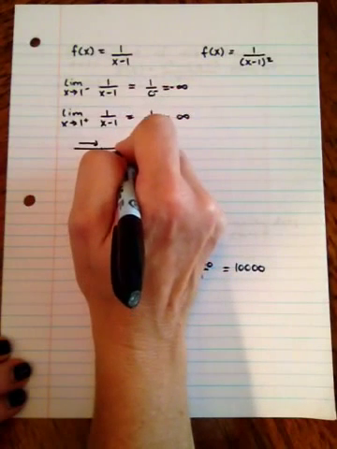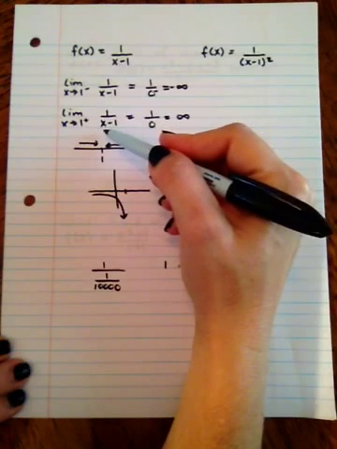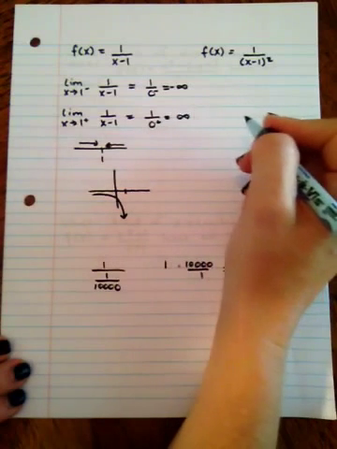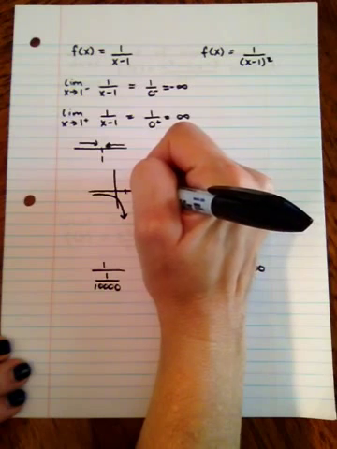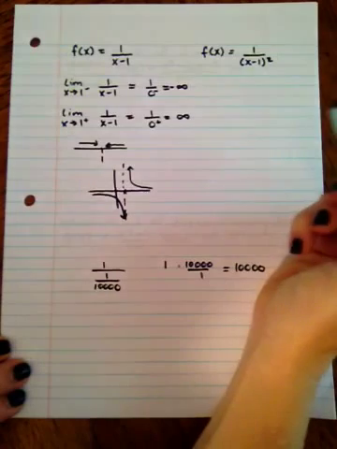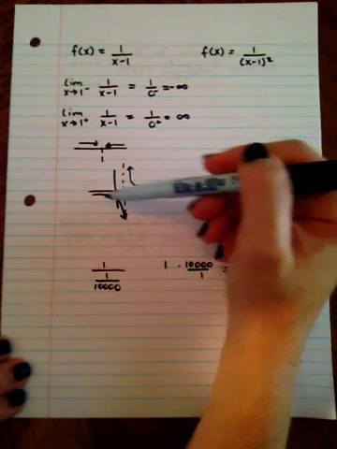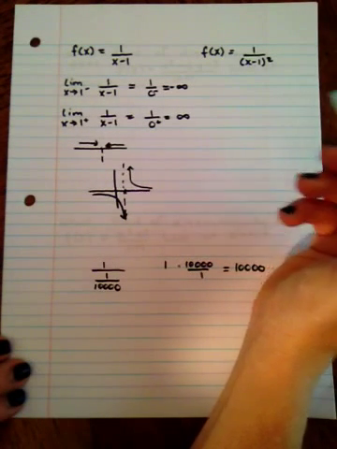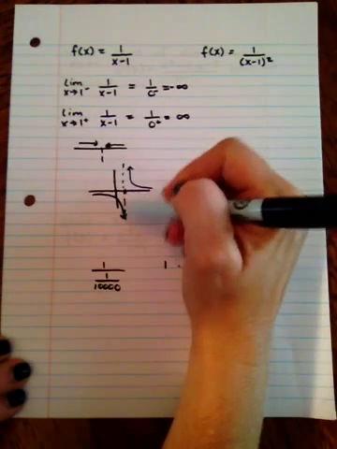From the right-hand side, I'm going to pick a number that's bigger than 1, say 2. I'll plug it in as my test value. 2 minus 1 is a positive number, so I'm going to put a little plus. A positive divided by positive is positive, and I have positive infinity. So I have an asymptote at 1. If I was actually asked the limit as x approaches 1, that limit does not exist because the heights are approaching two different things as you get closer and closer. So this is what that graph looks like, but I'm really just focused around the asymptote.